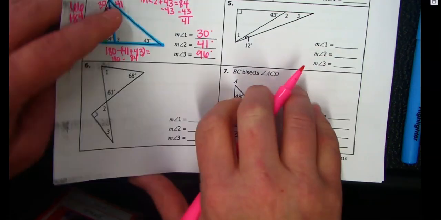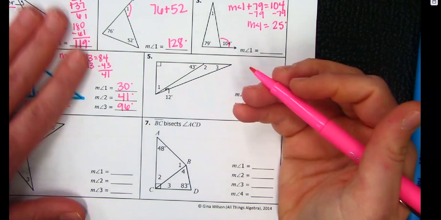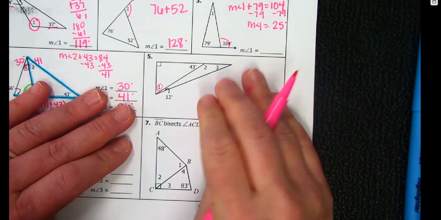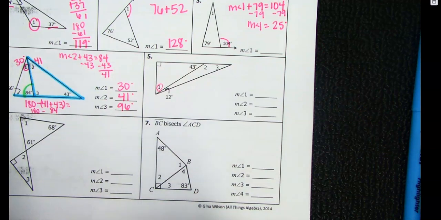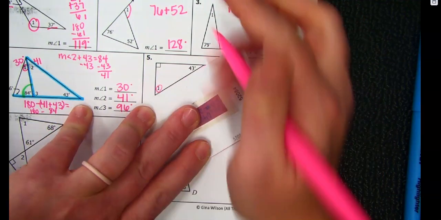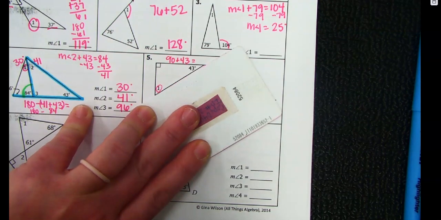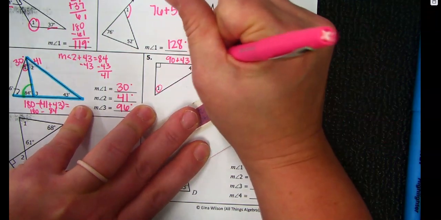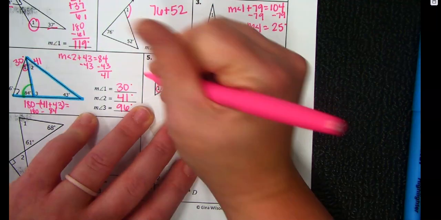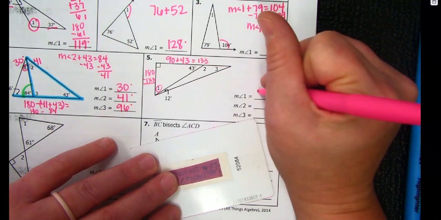Okay? Number 5 right here, we have 2 different triangles in with each other again. So we're going to focus on number 1. It's within the smaller of the 2, so I can focus on this one. I know that that has to have a sum of 180. Well, this is 90, so we have 90 plus 43, which is 133. Okay, so then to get angle 1, I'm going to do 180 minus 133. 180 minus 133 is 47.